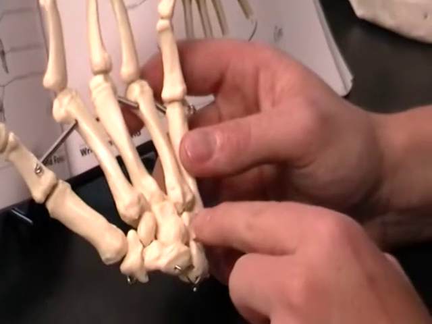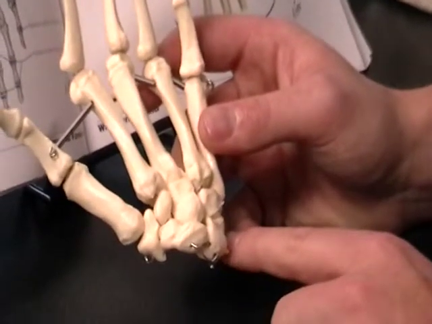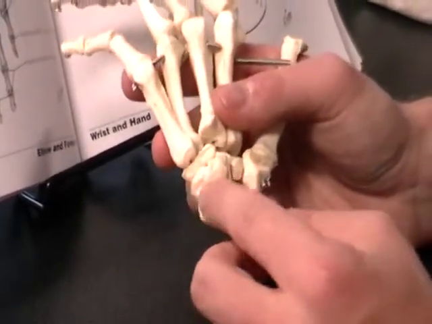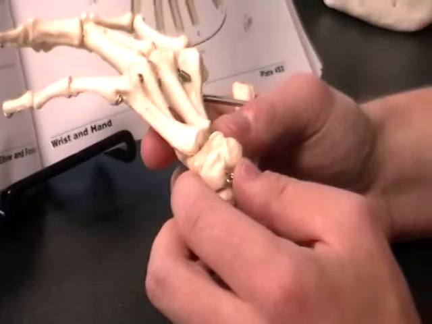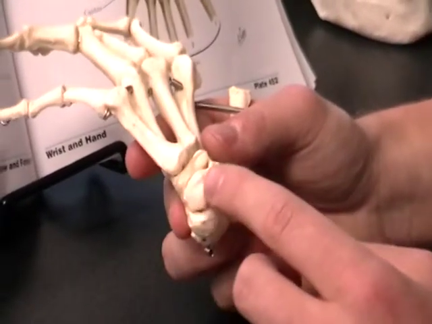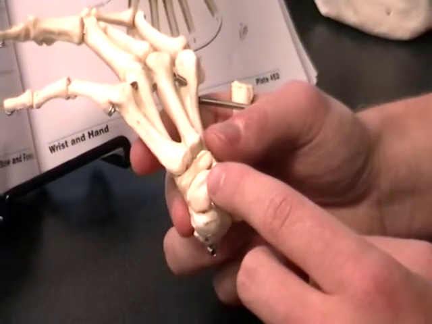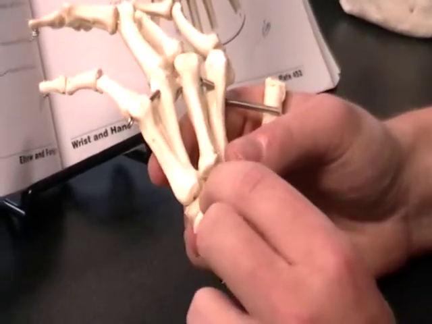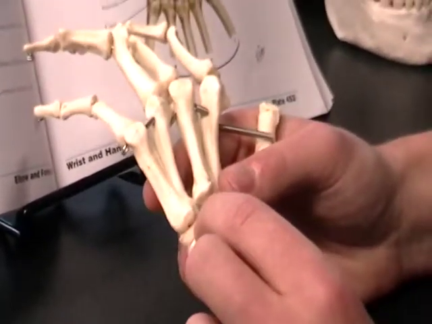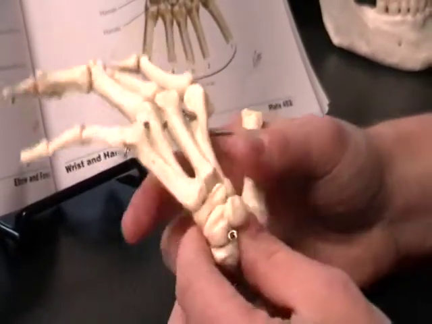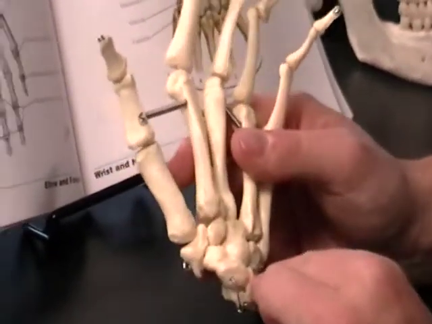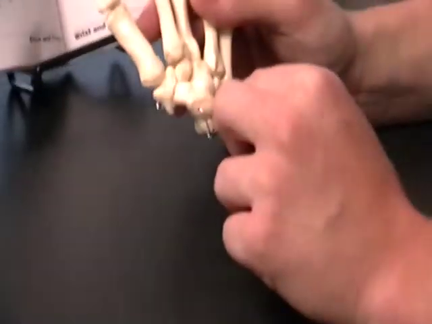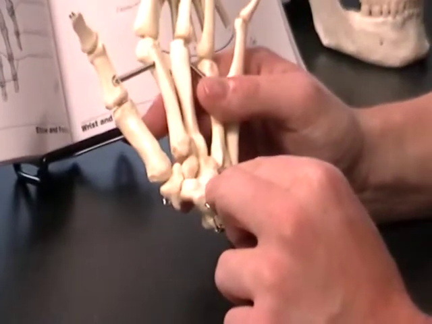And then if we go just a little inferior, now let's flip this over and look at the posterior side. There's a lot going on with this bone here. This is called the triquetrium bone. And then there's a little bony protrusion called the pisiform on the posterior side. And then these last two bones are called the lunate and the scaphoid.